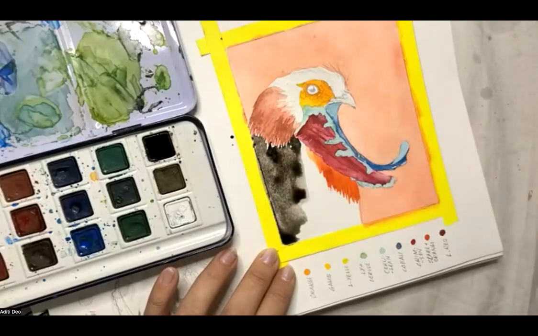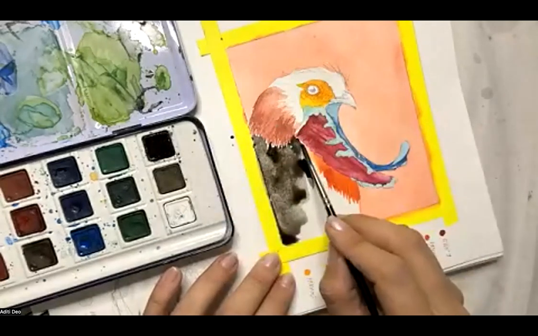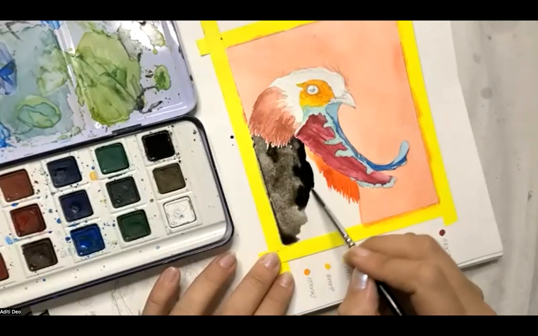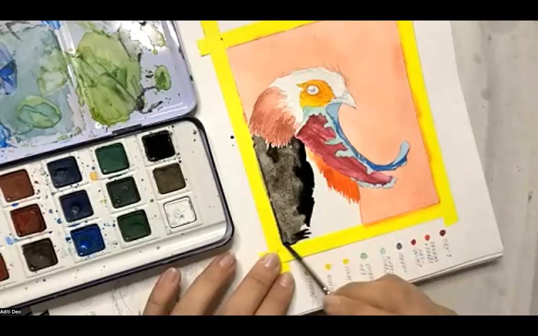So this is fairly wet. And as you come towards the right, you can start intensifying the black. And allow this nice merge to take place. Don't control this merge.